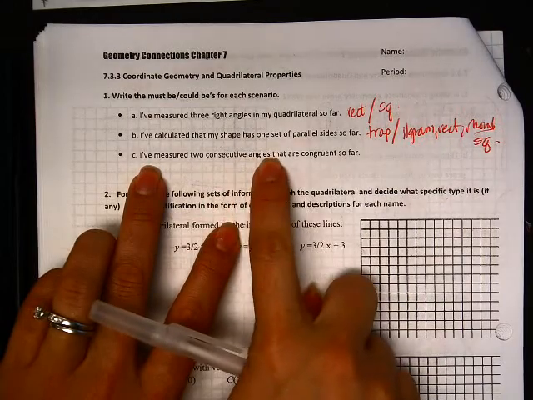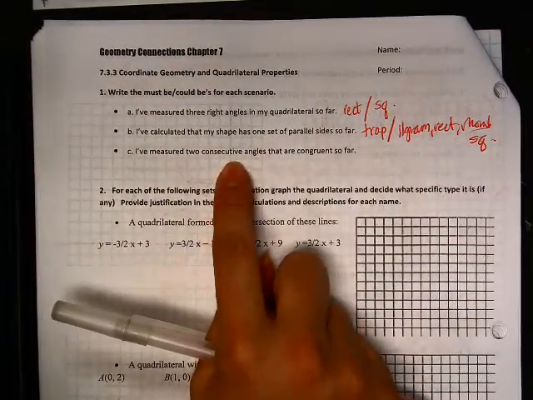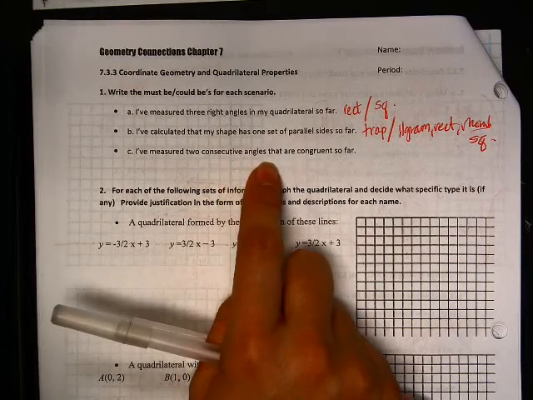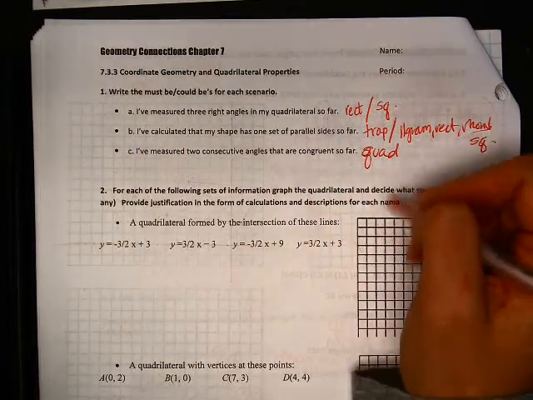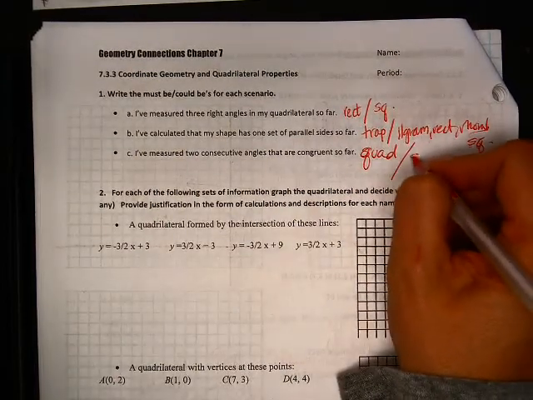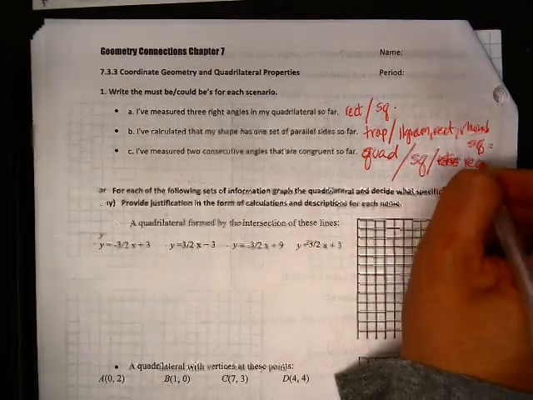I've measured 2 consecutive angles that are congruent so far. Now, it's not saying that they're both equal to 90. It's just saying that they're equal to each other. So that would be a quadrilateral. Now, it could be a square or a rhombus. I'm sorry, or a rectangle.